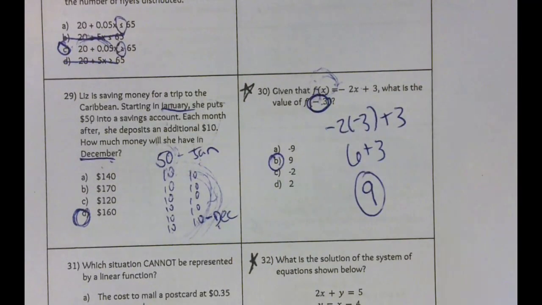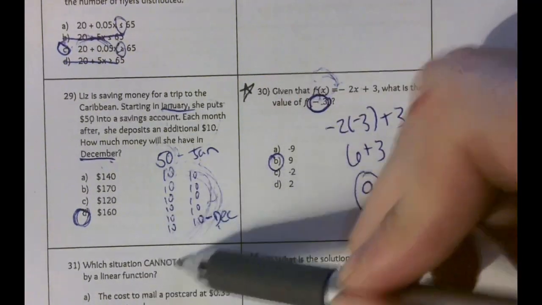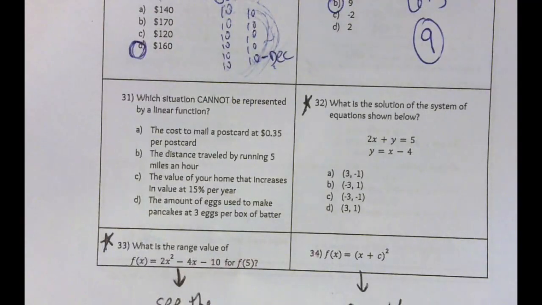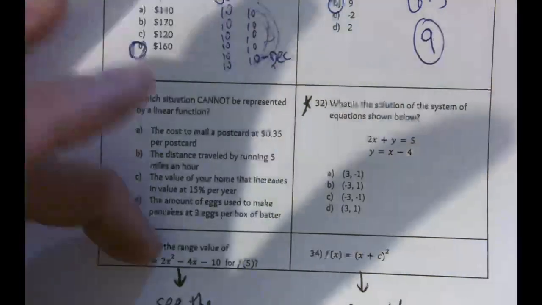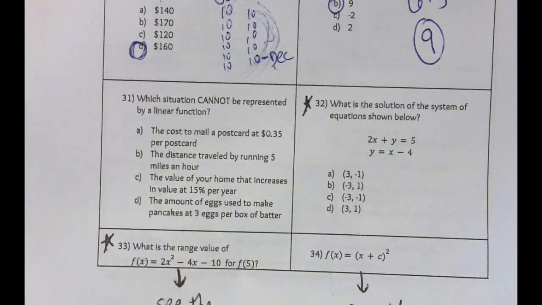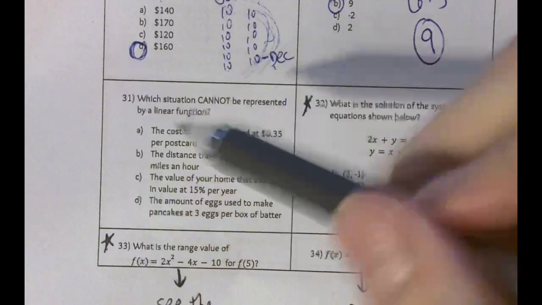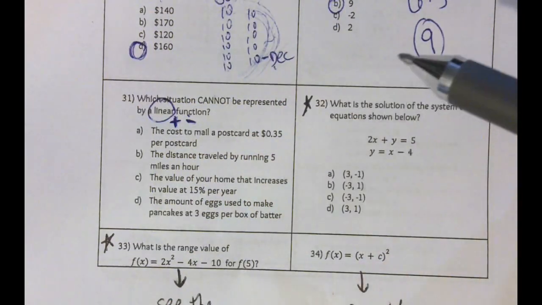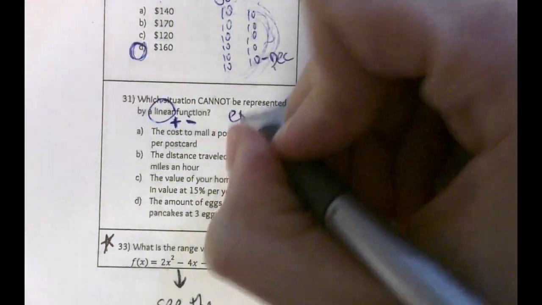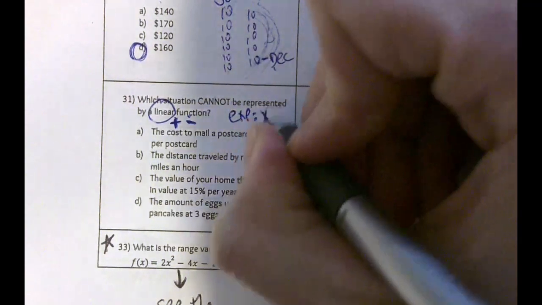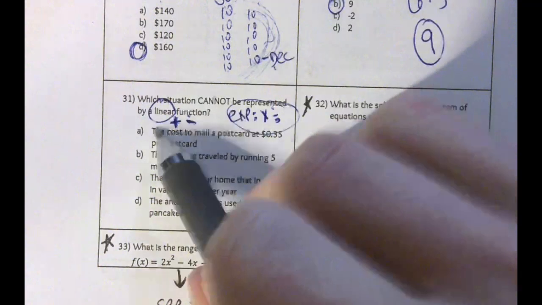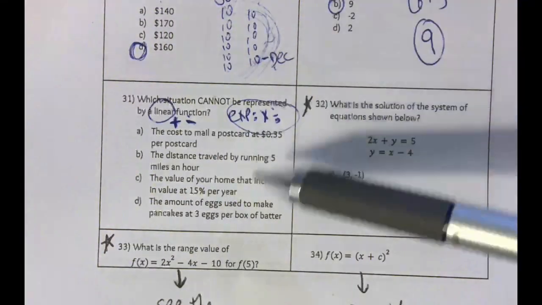There we go. Which situation cannot be represented by a linear function? So this is back to when, just very recently, we were talking about quadratic, exponential, and linear. Just remember what these things do. Linear means that we are adding or subtracting the same amount every time. It's a common difference. Whereas exponential means that we're multiplying or dividing by the same thing every time. So we want to find the adding and subtracting version of this.